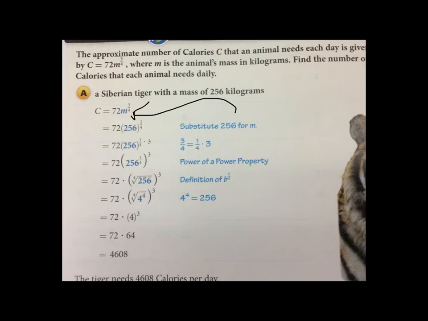So they take 256 to the power of 3/4, and they changed it to the 4th root right here. They get the 4th root of 256, which is 4, and then they're going to cube it. And then eventually they're going to multiply it by 72, and they get 4,608. That's kind of a higher level. That's where we want to be. I want you to get to this level to where you can do a word problem like that.